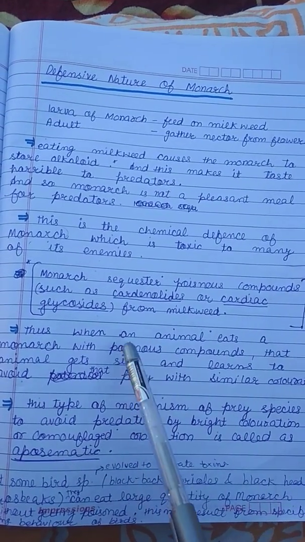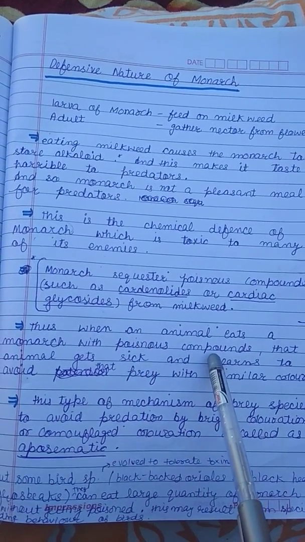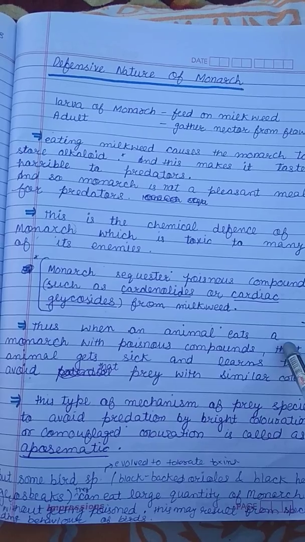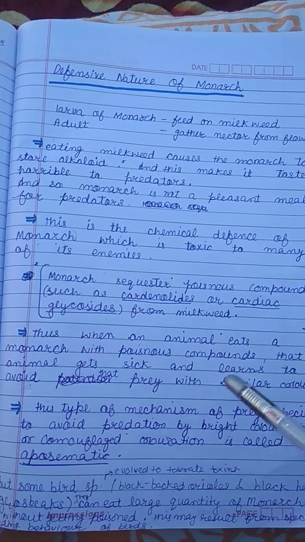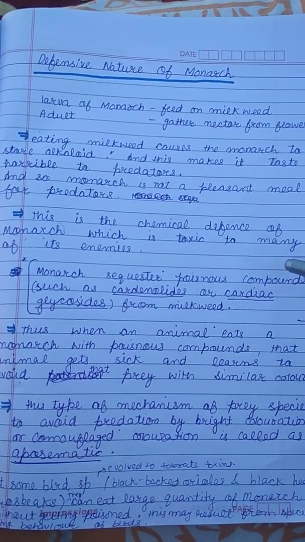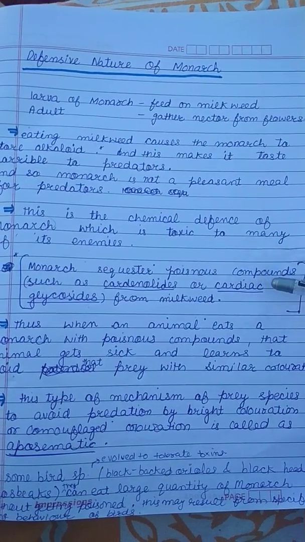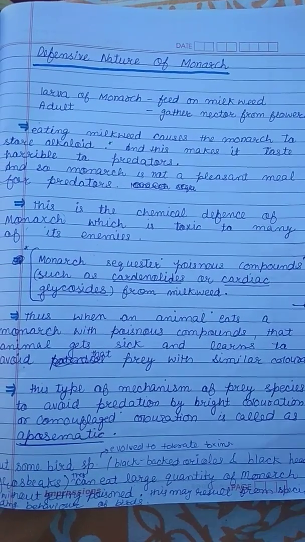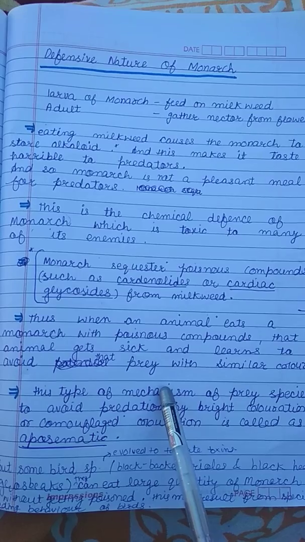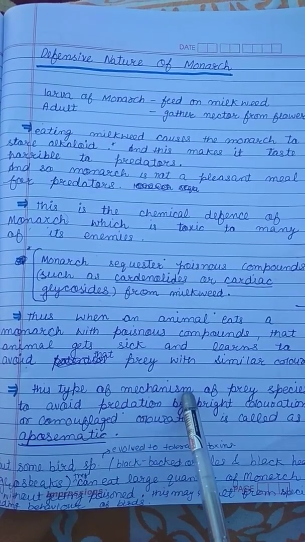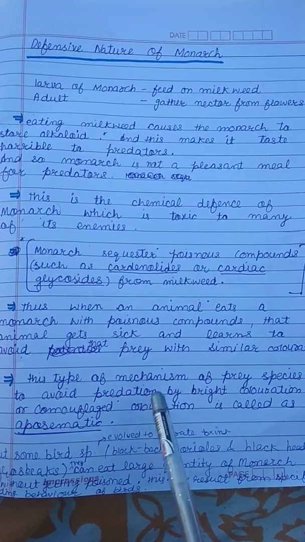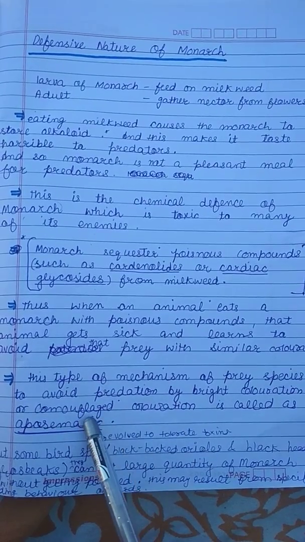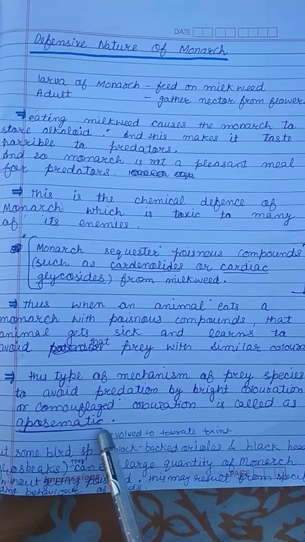When an animal feeds on the monarch, it notices the color of the monarch and learns that it will not further eat that particular butterfly with similar coloration. So this is the defensive mechanism of the monarch to avoid predation. And this type of mechanism is known as aposematic mechanism.